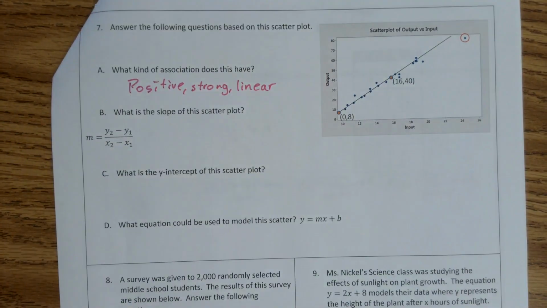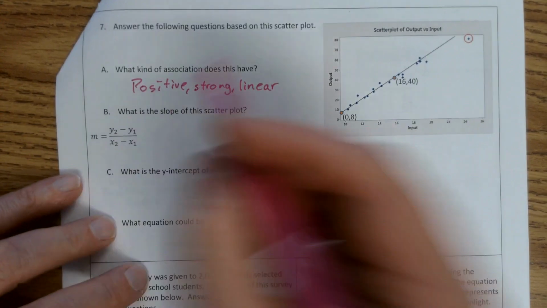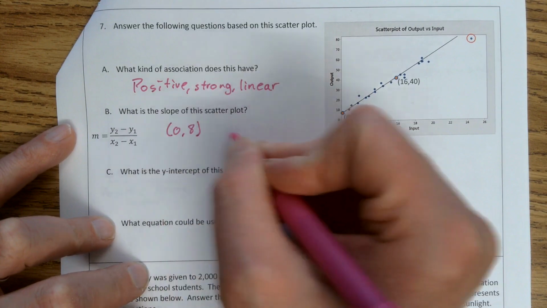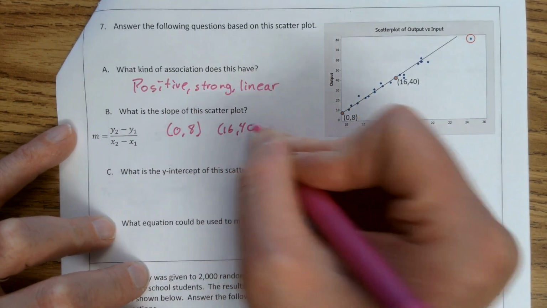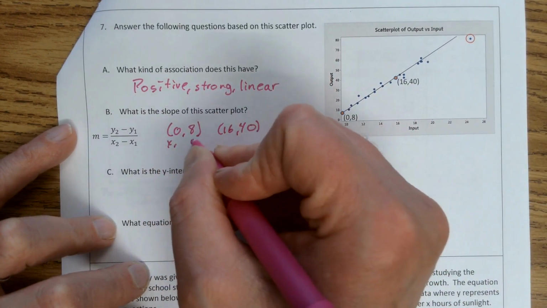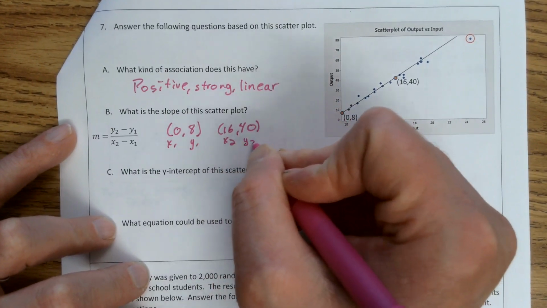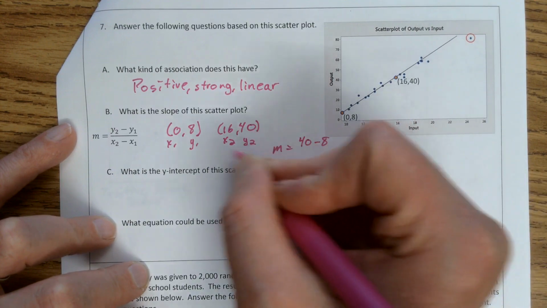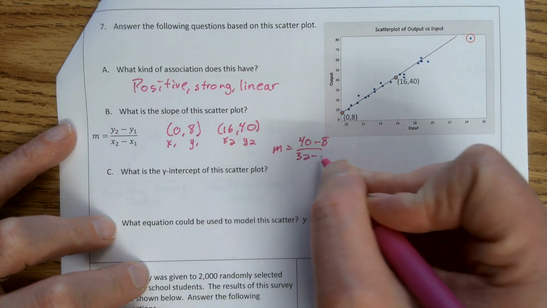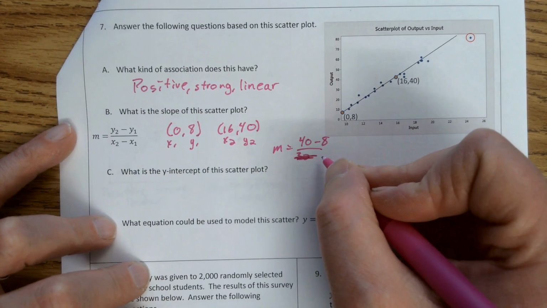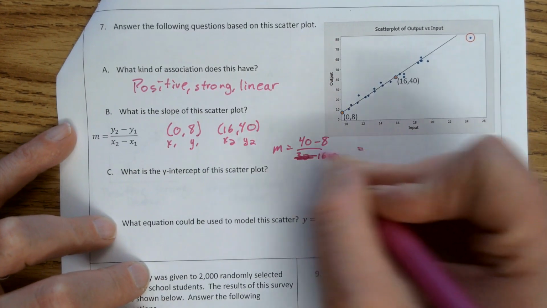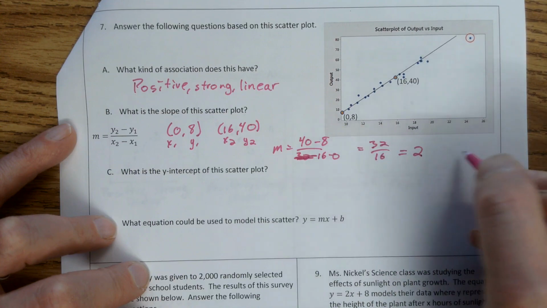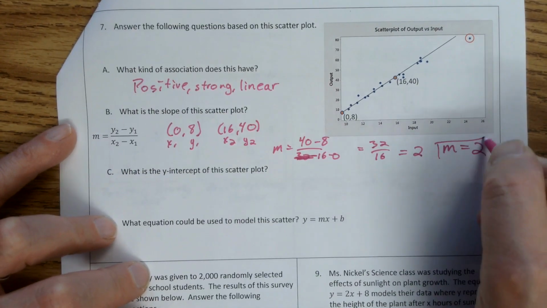Okay. And again, we're going to do the slope here. I've got 2 points at (0, 8) and (16, 40). So that's x1, y1, x2, y2. This is 40 minus 8, those are the y's on top. And then the x is 16 minus 0 on the bottom. That gets us 32 over 16, which is 2. So the slope of the scatter plot is 2.